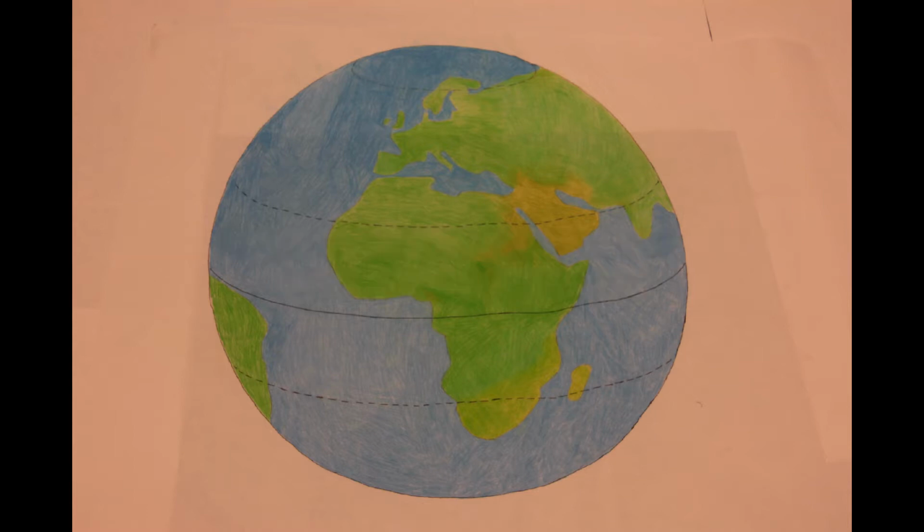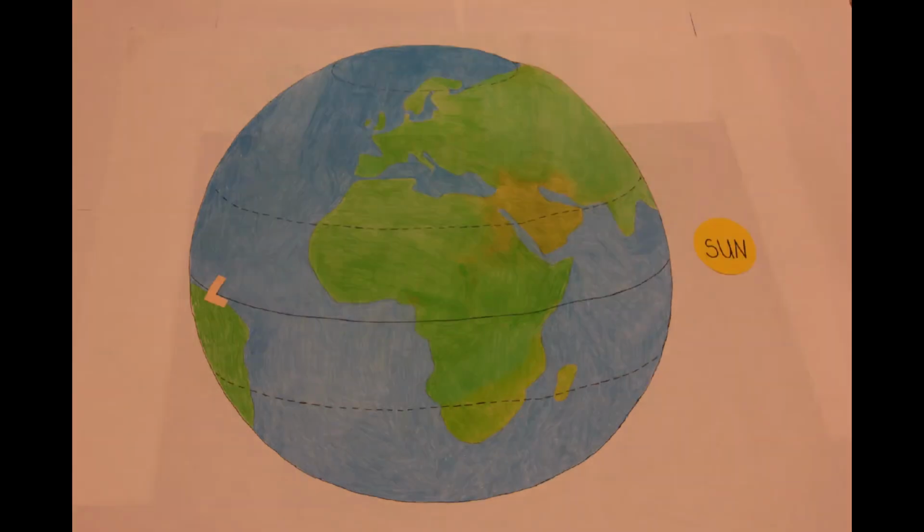Because of the difference in the sun's radiation, there are different pressure zones on Earth. At the equator, the sun's radiation is most intense and the air warms up and rises. Because warm air is less dense, the air pressure is low. Around the poles, the sun's radiation is very low. As you know, it is very cold. Cold air is denser, so there is a high pressure area.